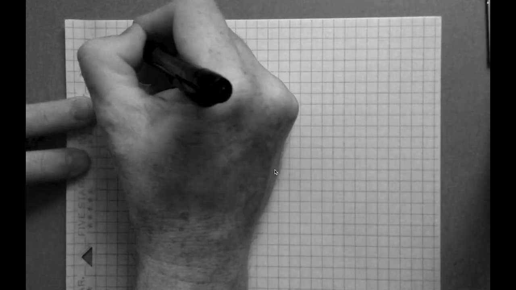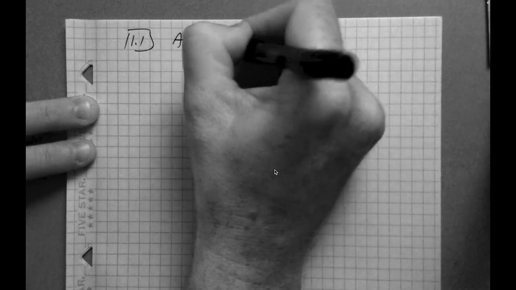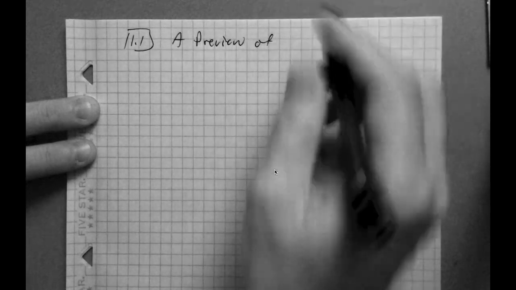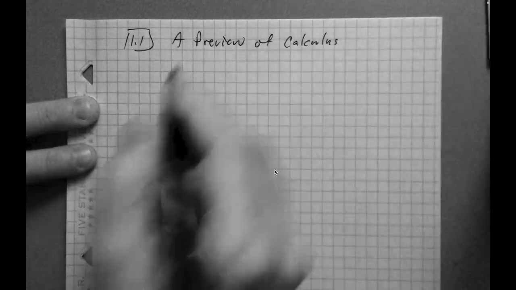So let's get started first with the preview of calculus, and then we'll jump into a discussion about what to expect. So I'm just going to call this section 1.1, and I'm going to call it a preview of calculus. Okay.